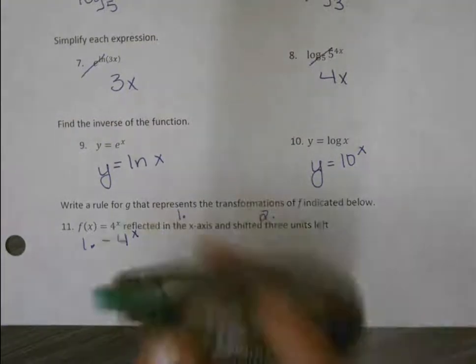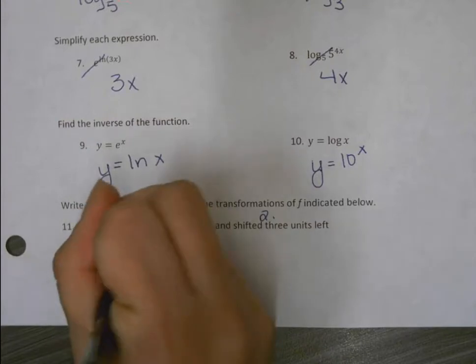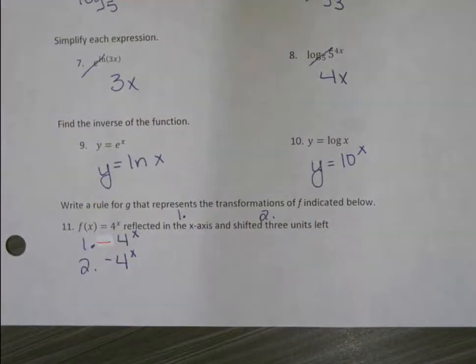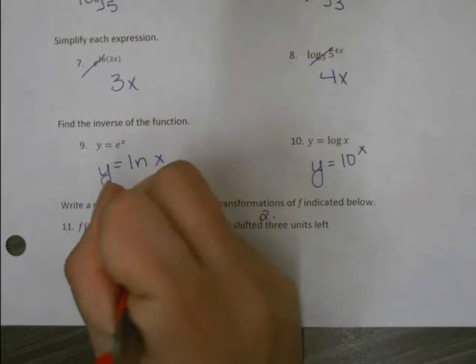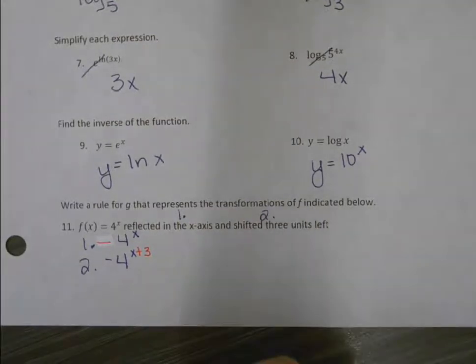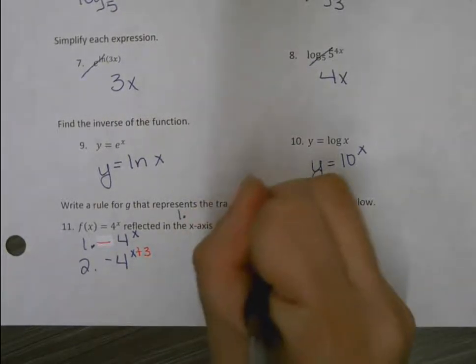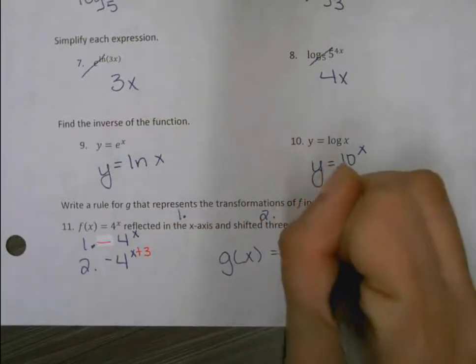I actually wanted that in red to show what I changed. And then shifting 3 units left goes where? Positive 3, but where? Yep, on the x. If it was up and down, it would have been, yeah. Left and right always go with x. Yeah, it's multiply it out and then you put parentheses. So my g of x here is going to be negative 4 to the x plus 3.